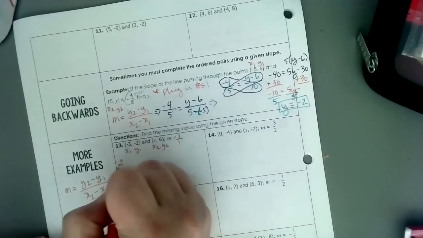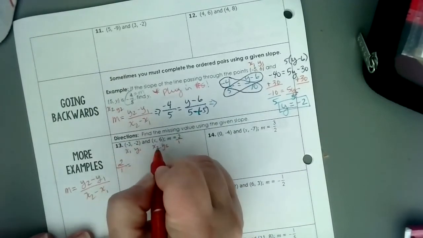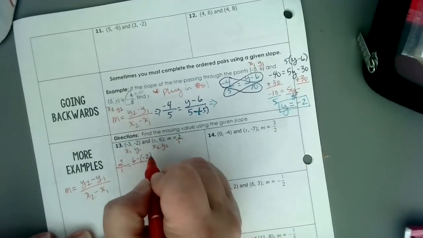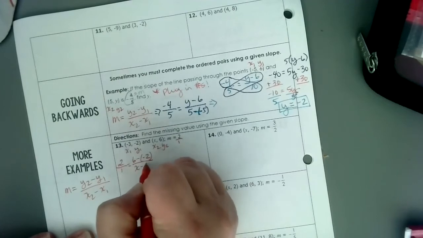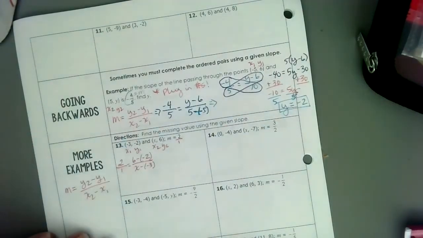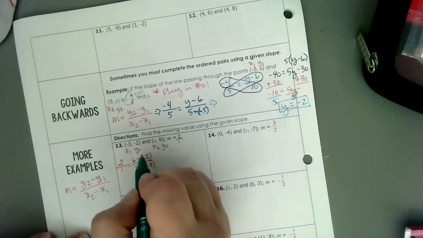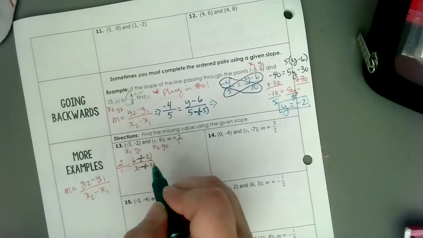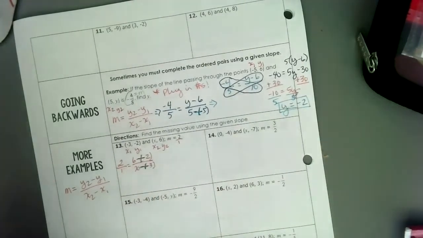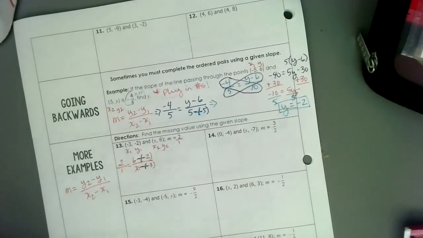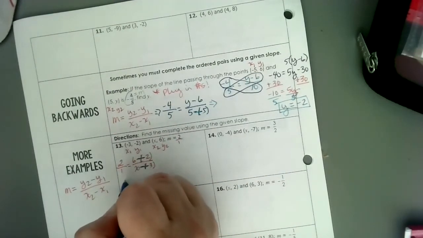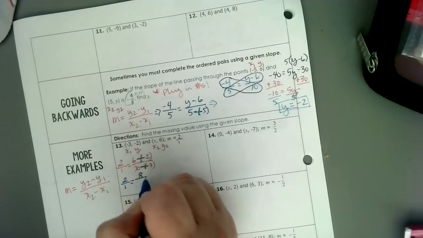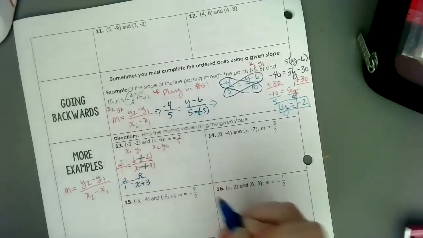6 minus negative 2 all over x minus negative 3. So when I look at this, I see double negatives. So those become big pluses. Okay, so now I'm going to have 2 over 1 equals 8 over x plus 3.